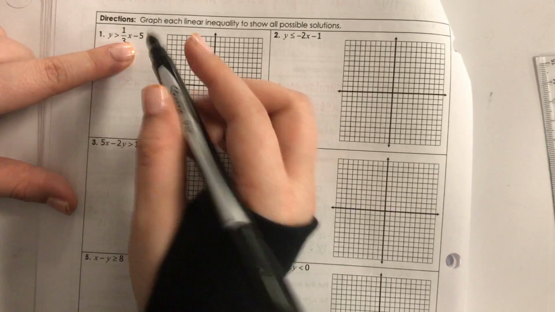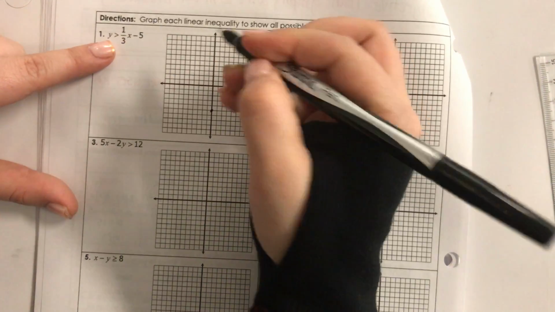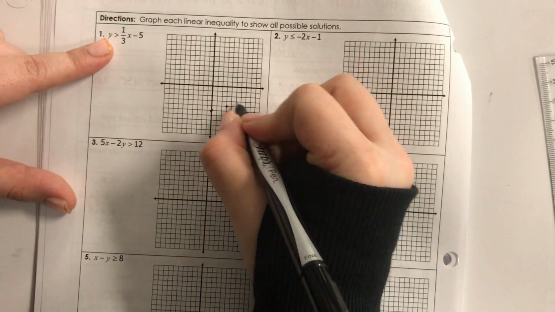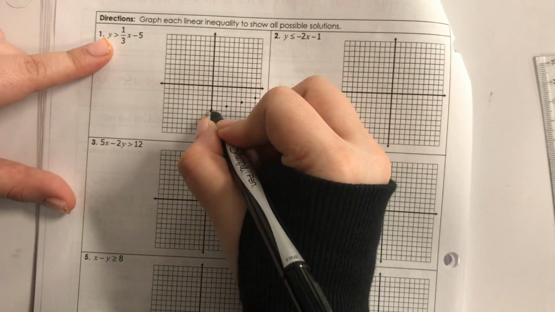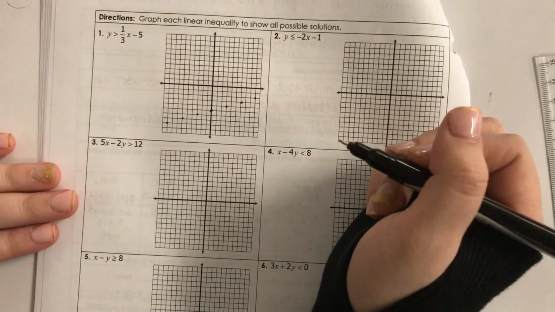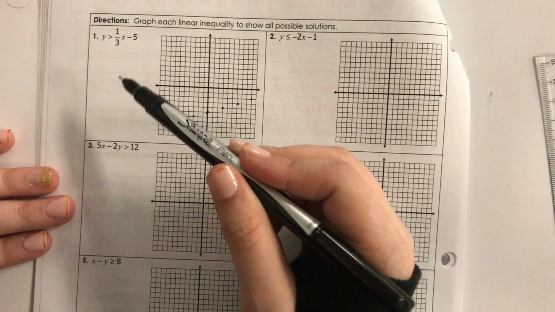So I'm going to start at -5. 1, 2, 3, 4, 5. I go up 1 over 3. Up 1 over 3. I'm going to go down 1, back 3. Down 1, back 3. Okay, so there's my line. Do I do a dashed line or a solid line?